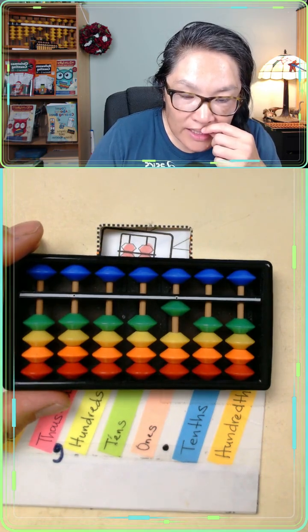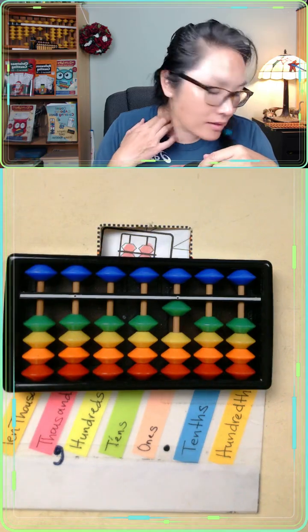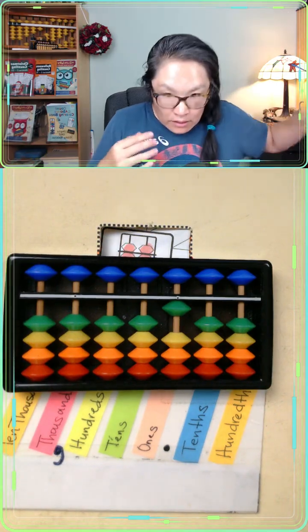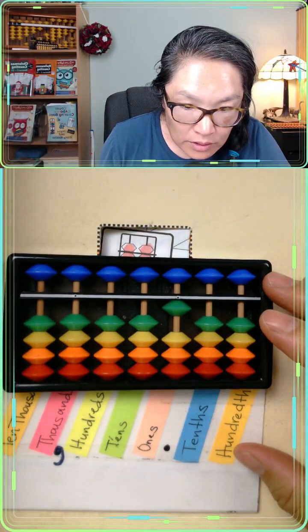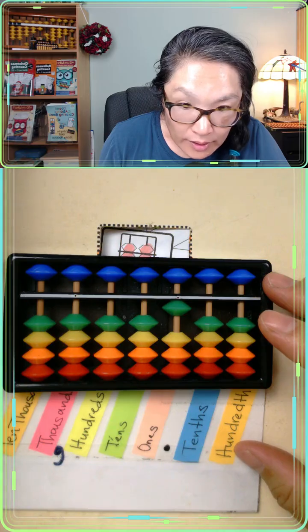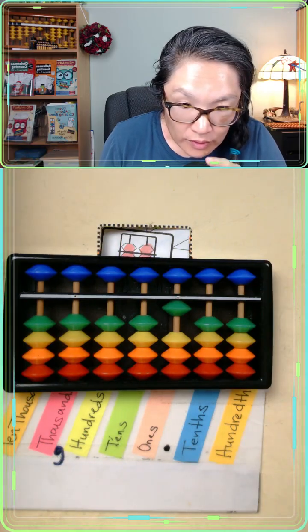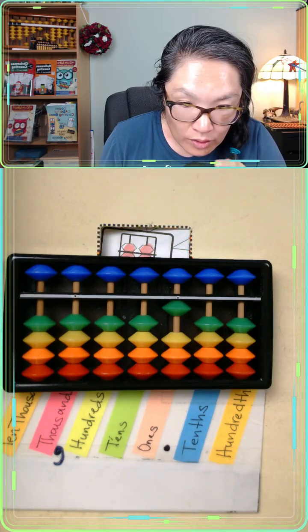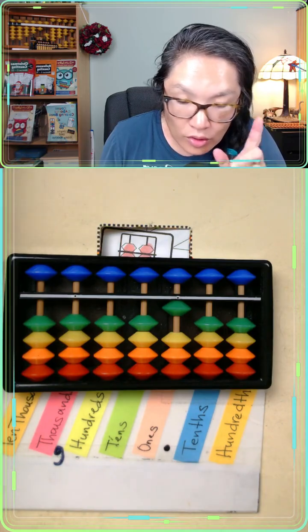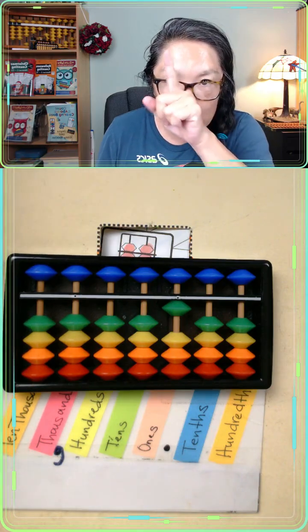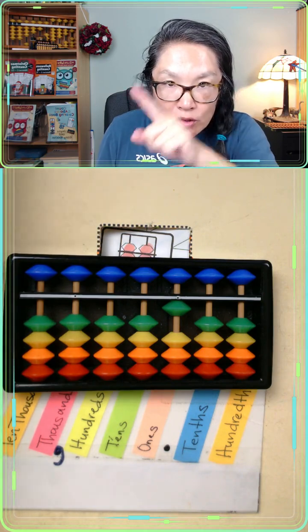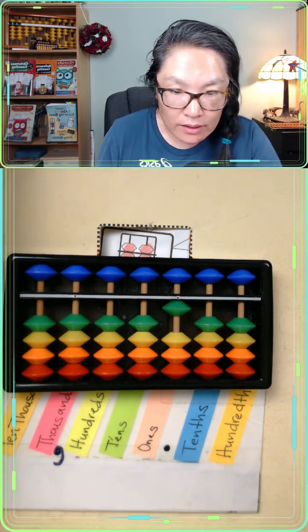Can you explain the tenths? Wait, does it matter the order of your value? No, you don't need to go in any particular order. As long as you track your columns, you can go left to right or right to left. It doesn't matter.